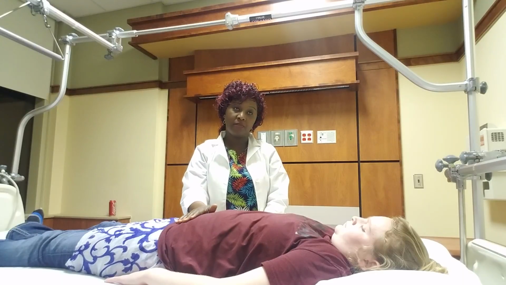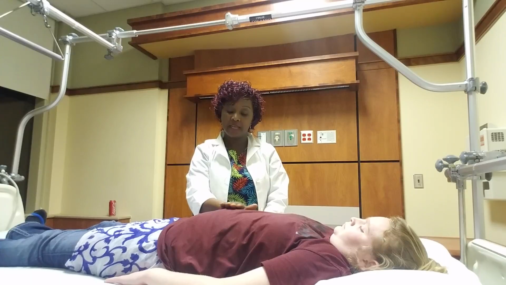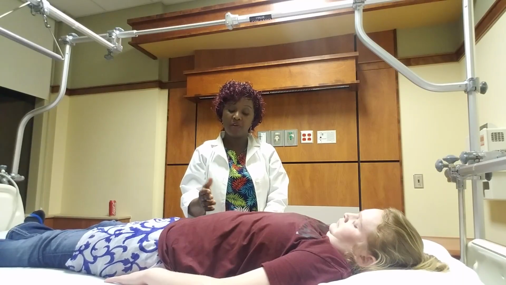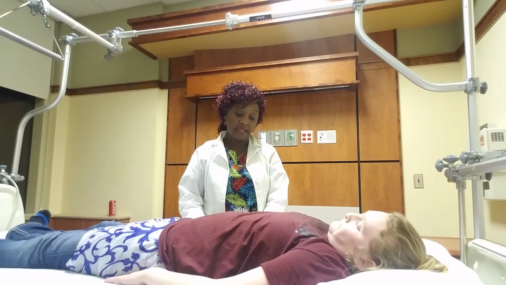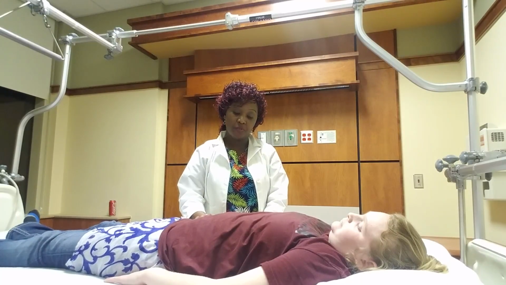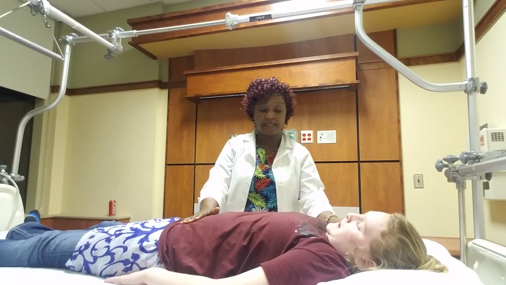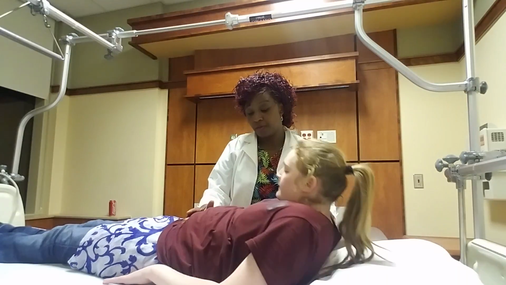I'm also looking for surface motion, and here I don't see any peristaltic movement, which would be more visible in younger people or someone that is skinny. And also on the abdomen, I'm going to have her sit up a little bit for me, halfway. Okay, thank you, and go back down.